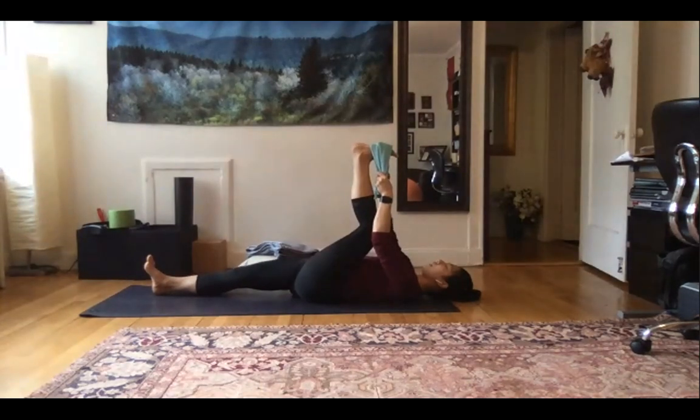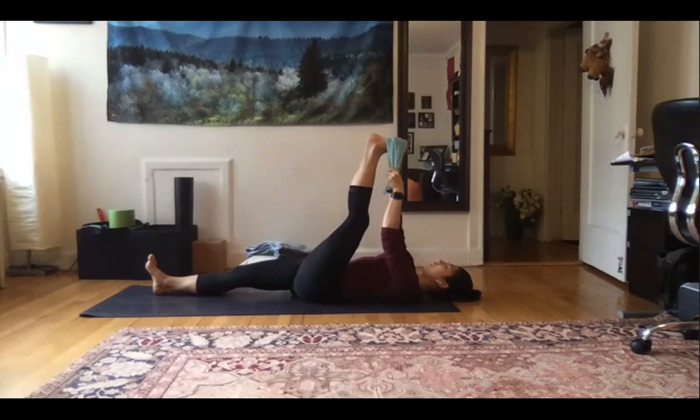Can that right thigh become even heavier? Softening your shoulders here. Maybe we start to notice that left heel reaching up towards the sky a little bit more. If you did straighten the leg and it's causing any pain, you can always bend the knee. Notice what this practice does for you.